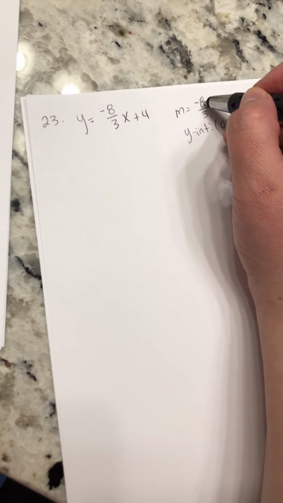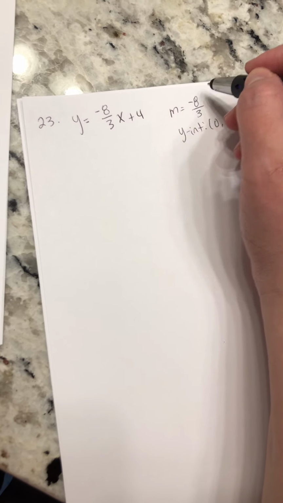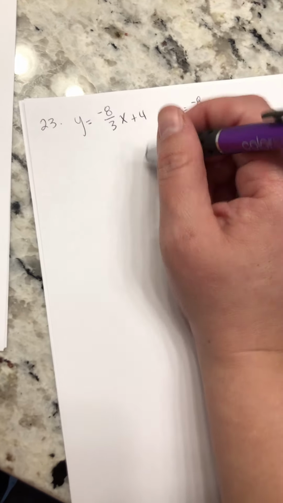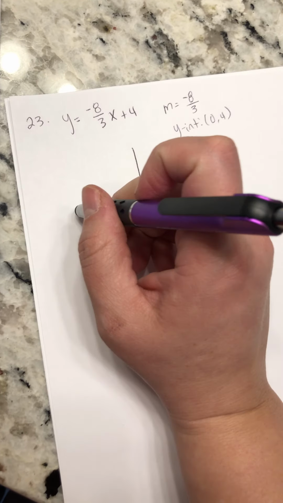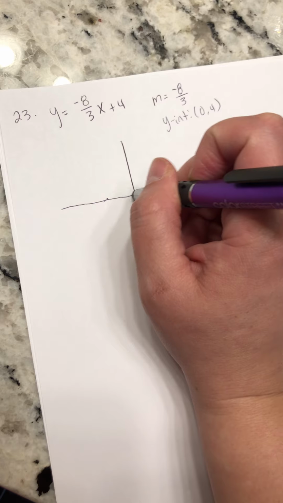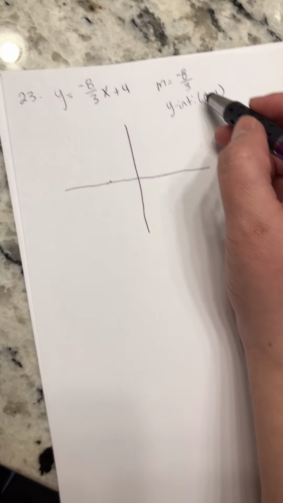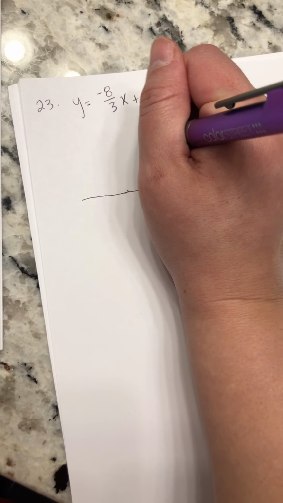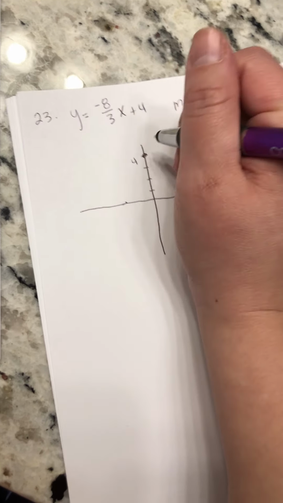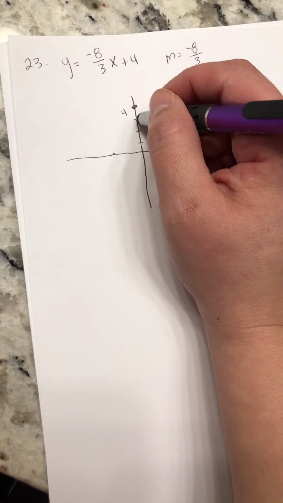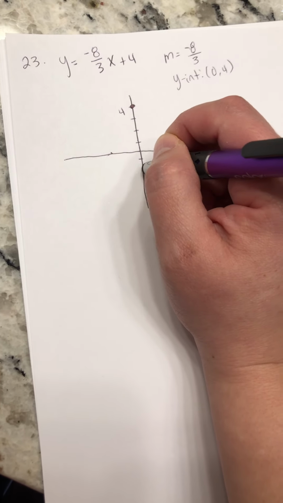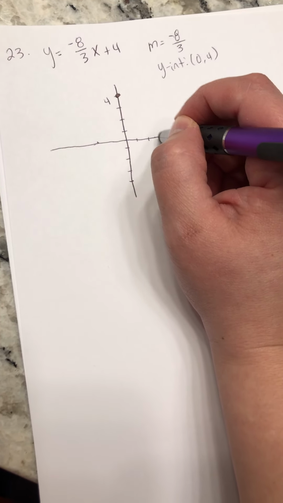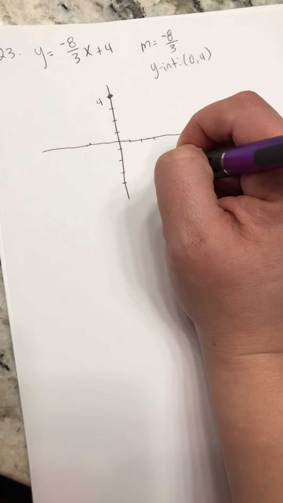Most people for this would go down 8 and right 3, which is fine. If you really want to go up 8, you have to go left 3. So you have to do one positive direction and one negative direction to make the slope negative. So I'm going to start at 4. So 1, 2, 3, 4. There's 4, and then I'm going to go down 8. So I'll go down 1, 2, 3, 4, 5, 6, 7, 8, and then right 3. 1, 2, 3. So I'm at this point here.